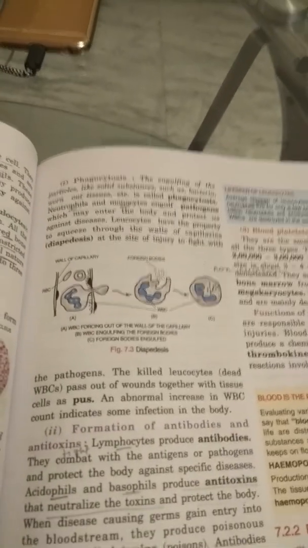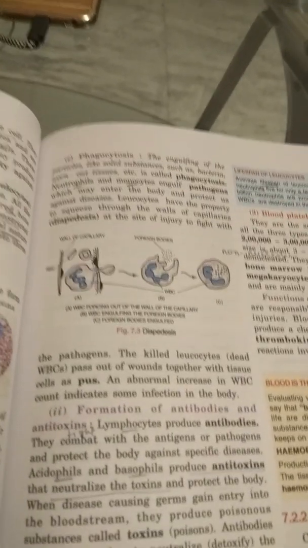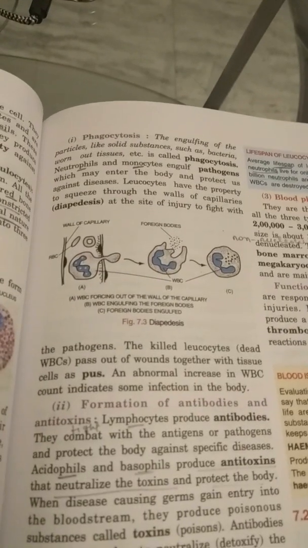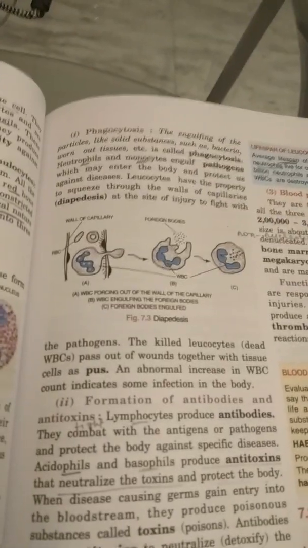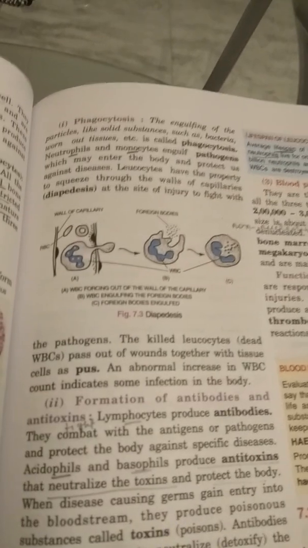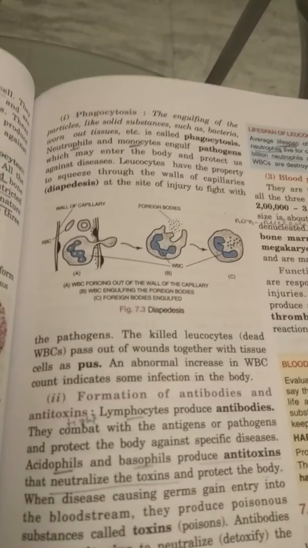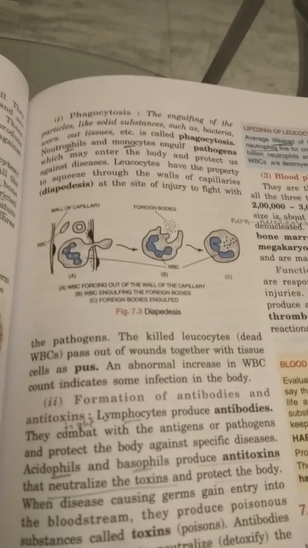The first is phagocytosis. Now, what is phagocytosis? It is the engulfing of foreign particles like solid substances such as bacteria and worn out tissues by these cells.